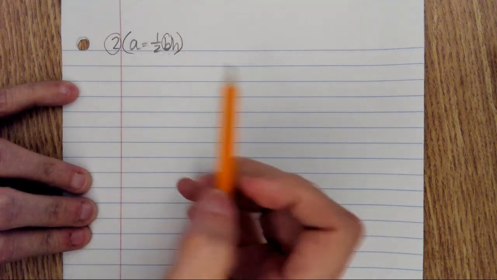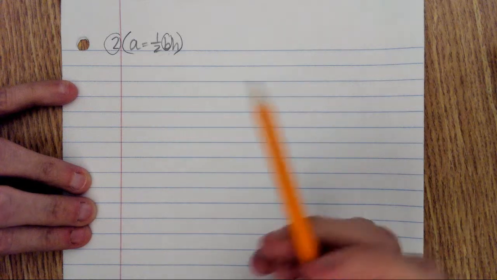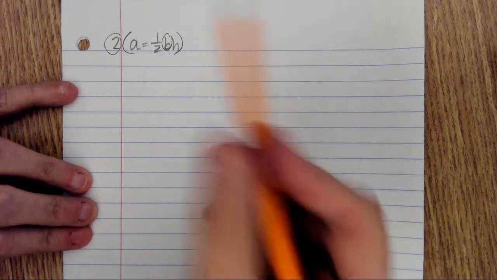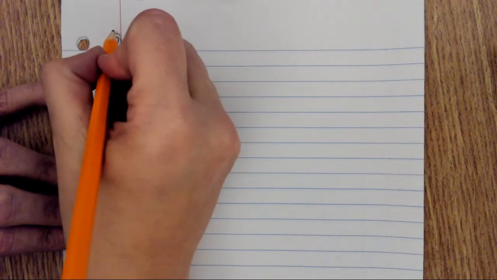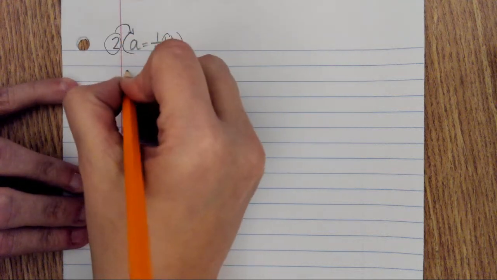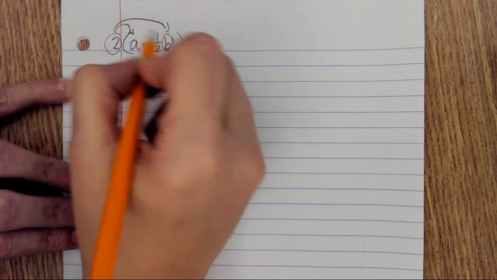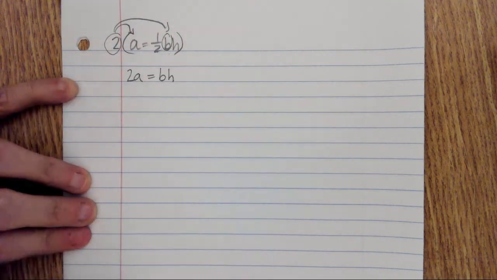Now remember, just like with a proportion, if I don't use my scale factor on every single piece of the equation, then I'm not going to be able to solve this problem. It's not going to work. It's not going to be an equivalent expression, and that's what I'm looking for. So 2 times A is 2A. 2 times 1/2 is 1. I don't even need to write that, and it leaves behind only BH.